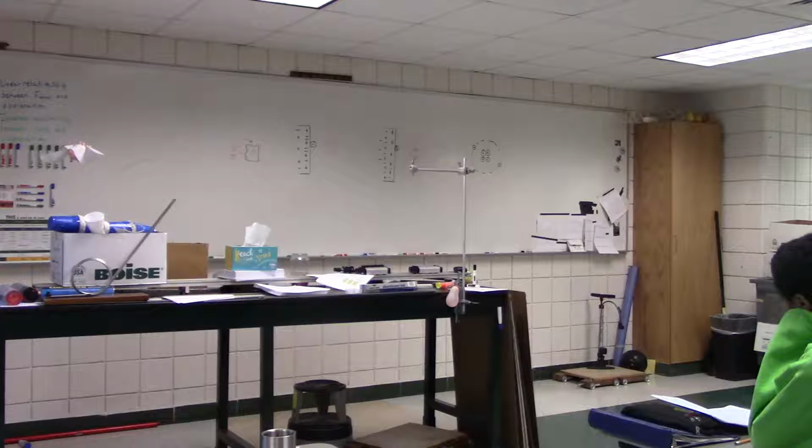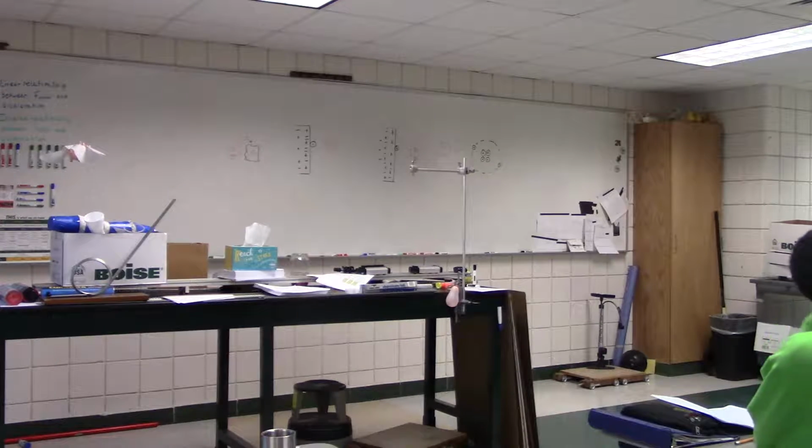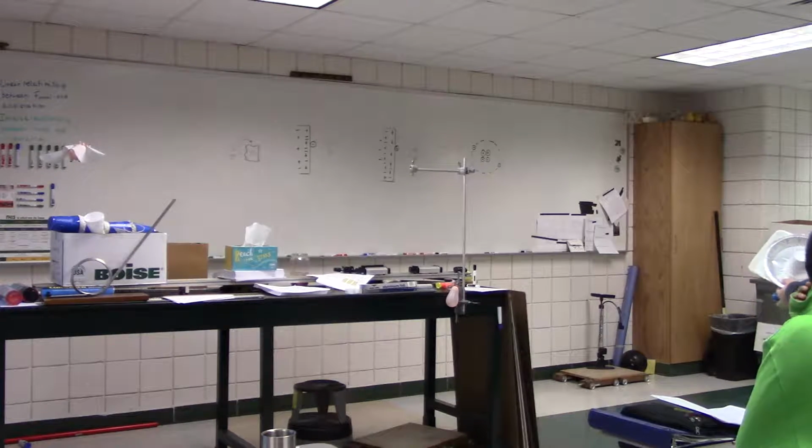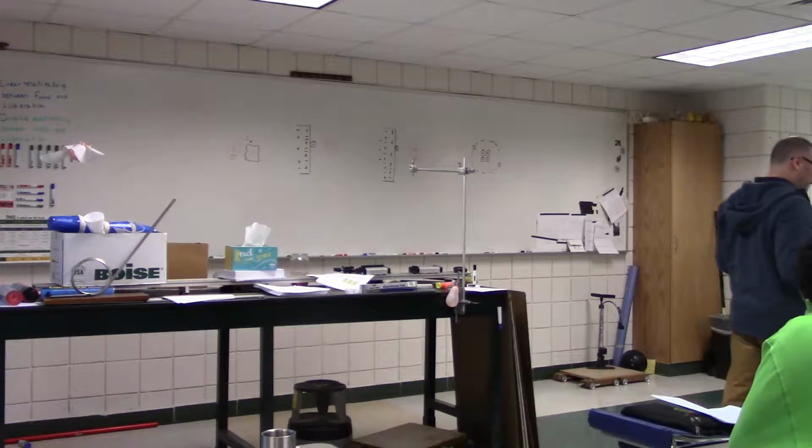This is a big piece of Teflon. It's weird to feel it. It's weirdly heavy. Isn't it weirdly heavy? And very smooth. Yes. Yeah, it's weirdly heavy. Here, feel it.